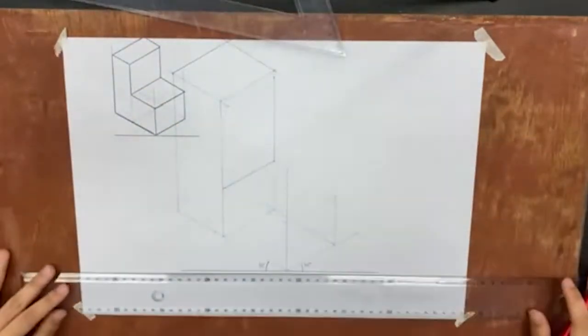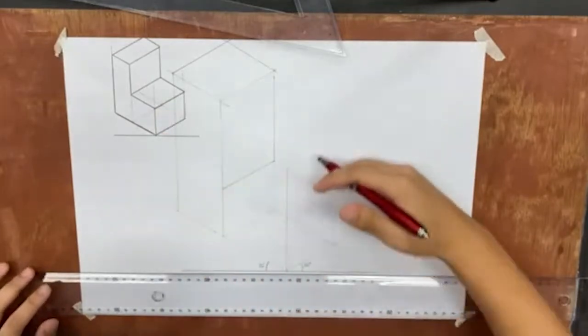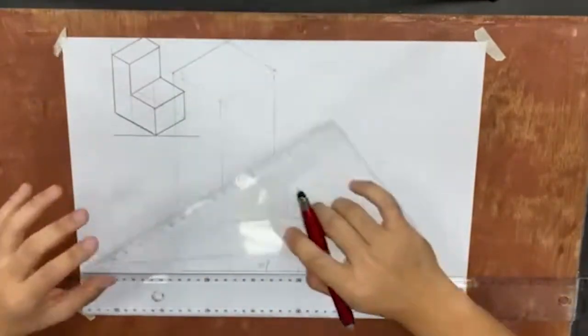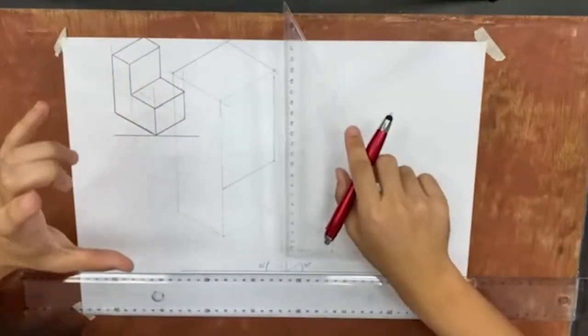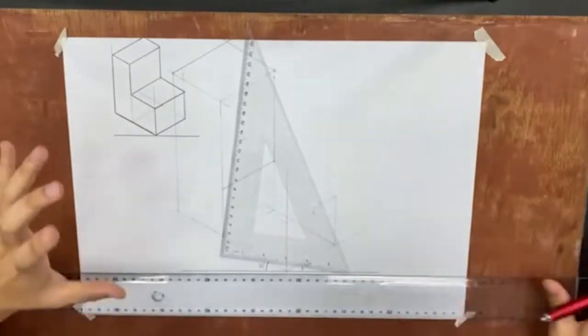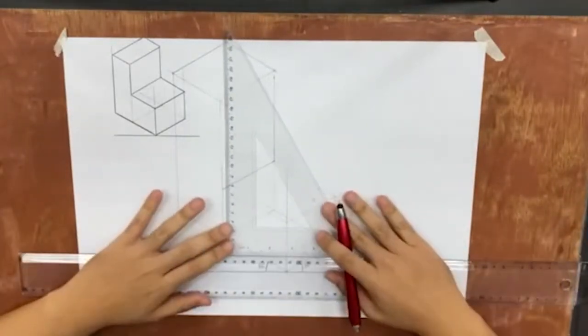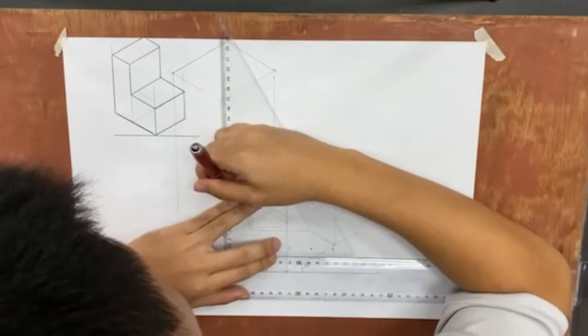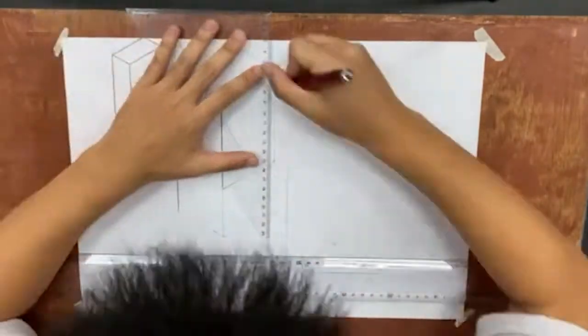Okay, so you can see now I have finished all the drawing, but for now, I have to bold the line to make this drawing look more clear.